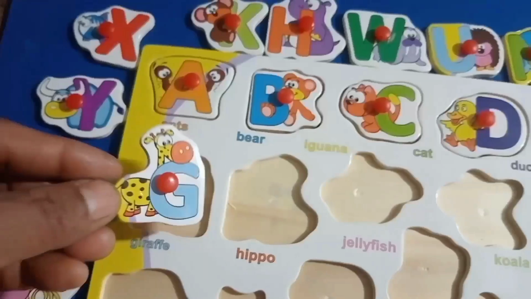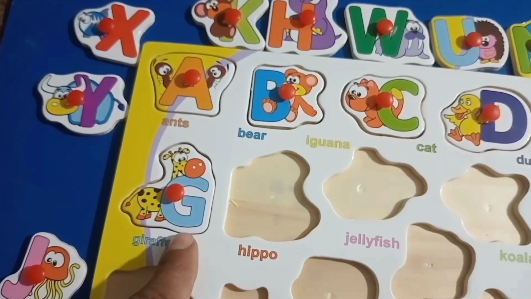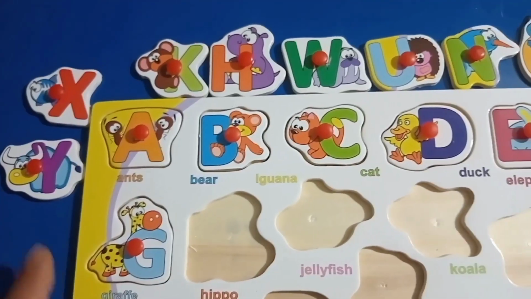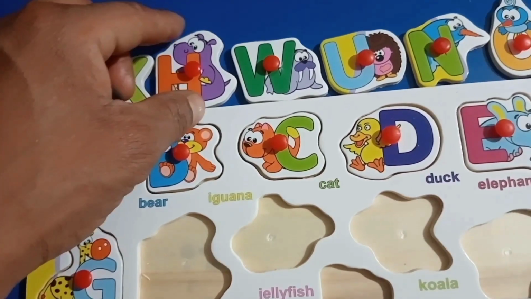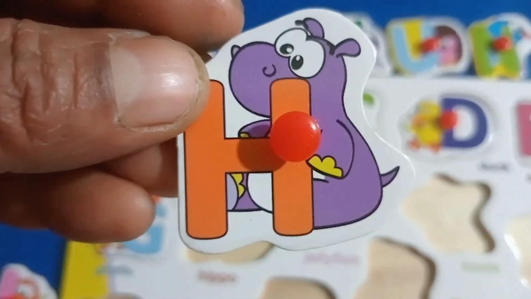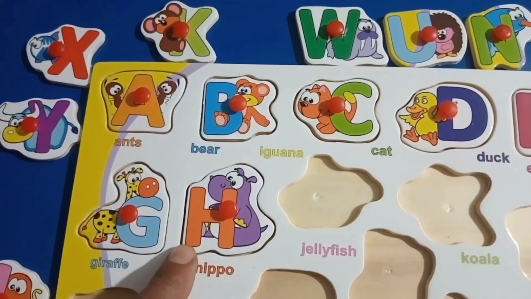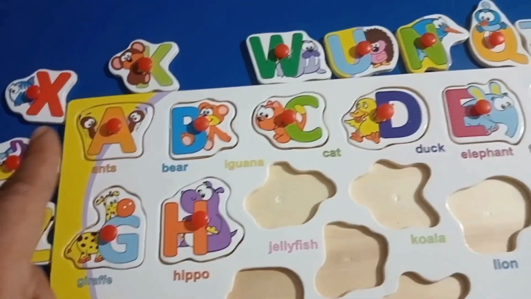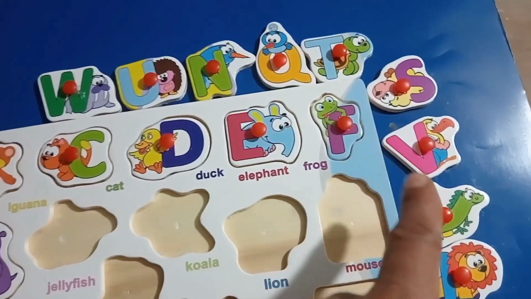Letter G. G is for giraffe. This is a giraffe. Okay, next letter is H. Letter H. H is for hippo. This is a hippo. Okay, next letter is I.